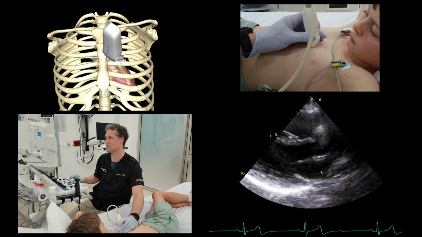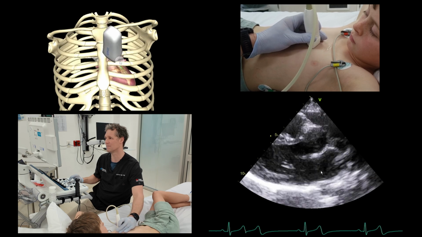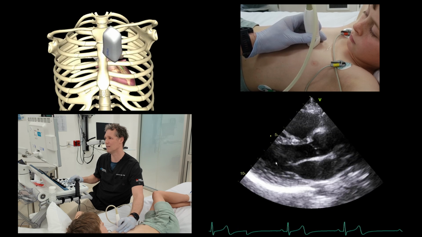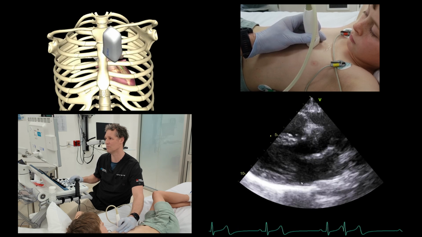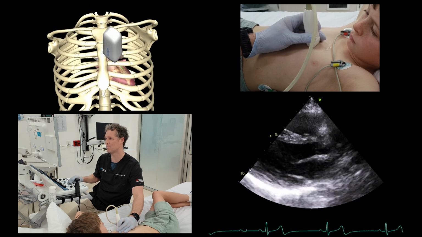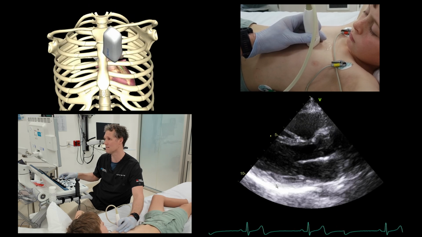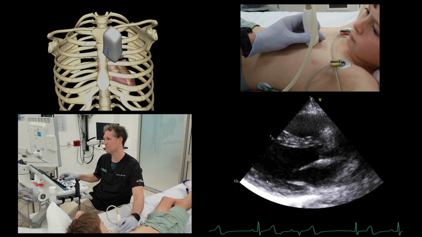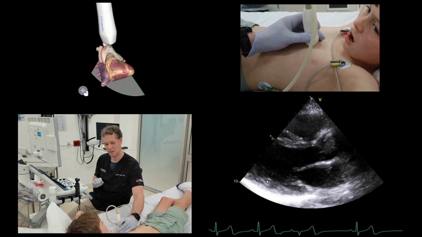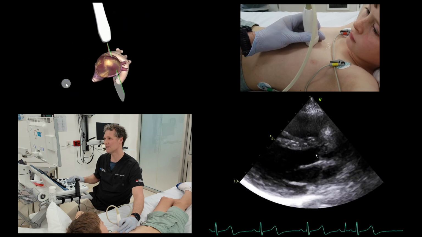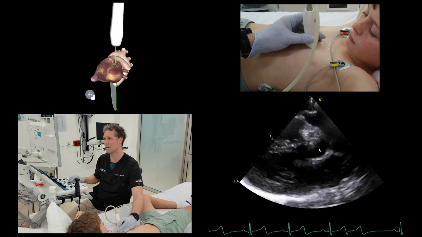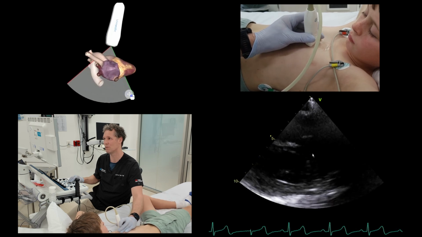So the view that we're after looks a little bit like this. Aortic valve, right ventricle, left atrium, with the mitral valve in the middle there. The bright line is the pericardial space. There's the lung behind it if we change our depth. I'm going to use this aortic valve as the fulcrum for this view. I'll often bring it into the middle of my image first of all.